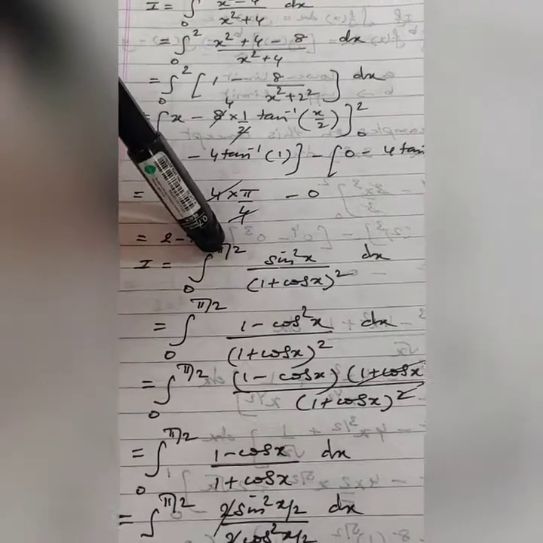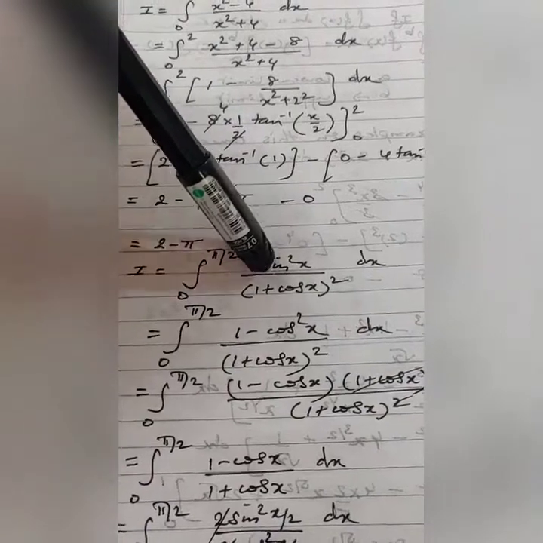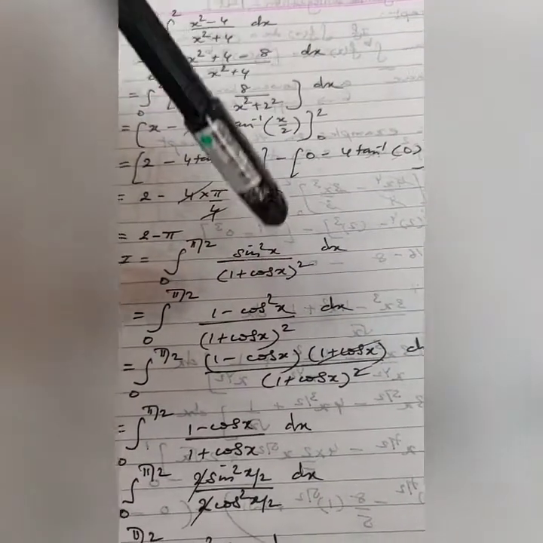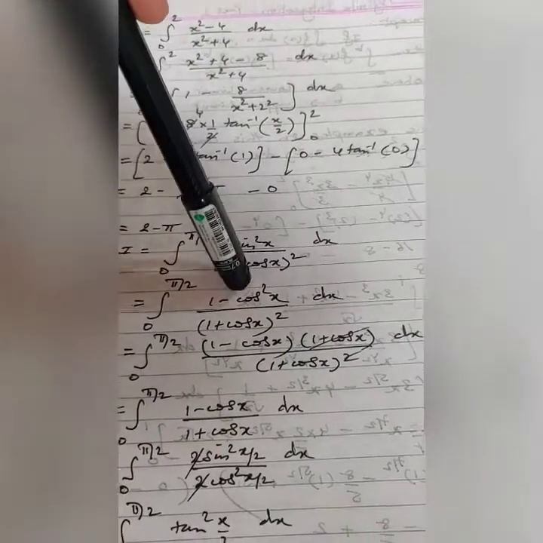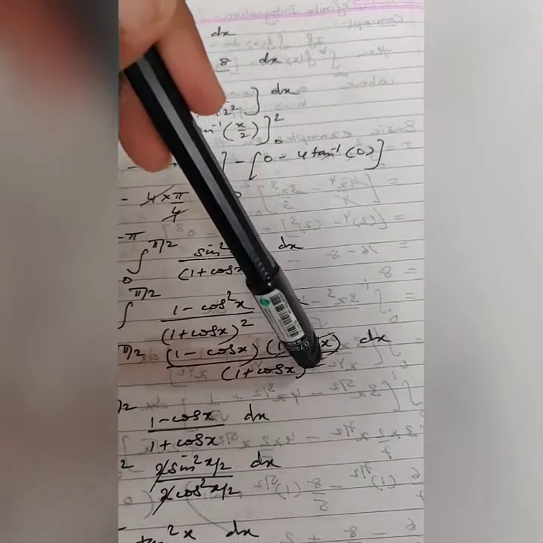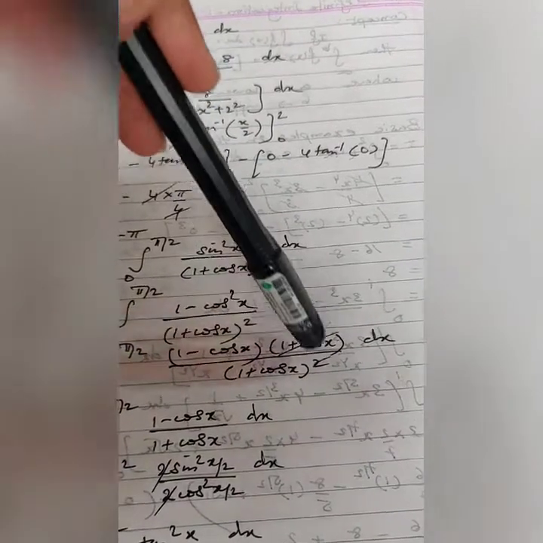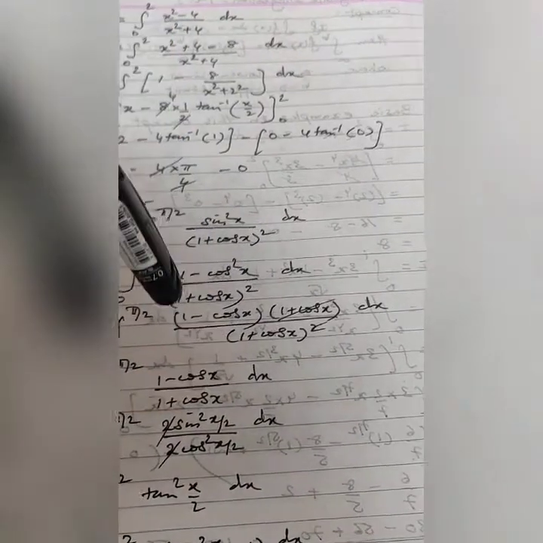So you have 0 to pi by 2. So the lower limit is 0, upper limit is pi by 2. Sin square x upon 1 plus cos x whole squared. So we'll write sin square x as the identity 1 minus cos square x. We'll write 1 minus cos square x as 1 minus cos x into 1 plus cos x. So 1 plus cos x will get cancelled with 1 of the 1 plus cos x whole squared. So now what you're left with is 1 minus cos x divided by 1 plus cos x.